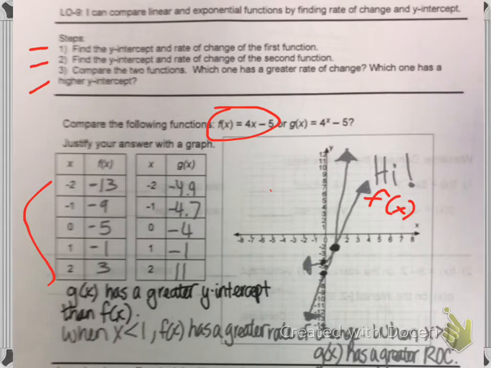Now, g of x, same thing. You can plug numbers in, or you can put it in your calculator and create your table. And we notice we got -2, -4.9. Notice we also have our asymptote here at -5, it's not going to cross -5. -1, -4.7, 0, -4.